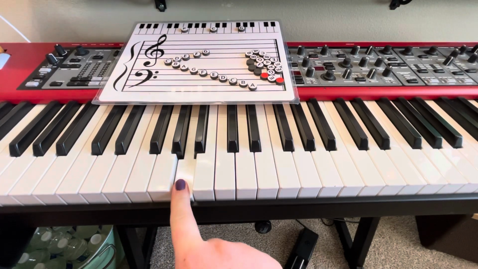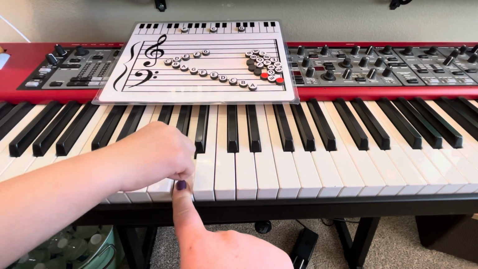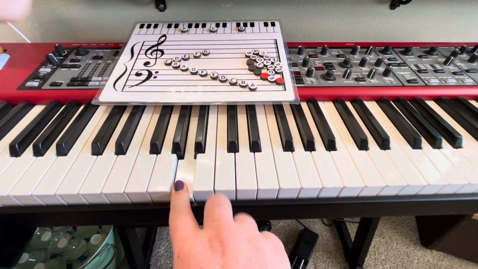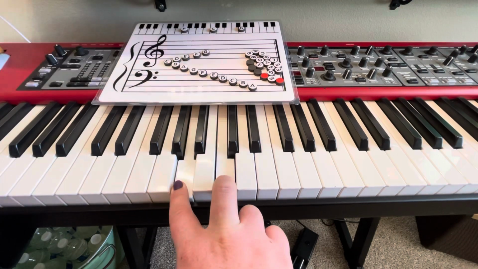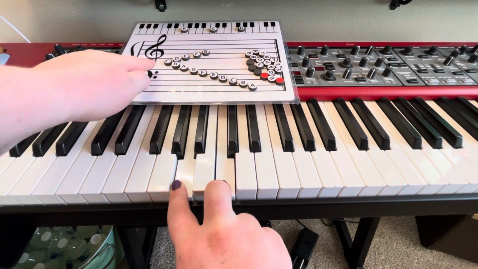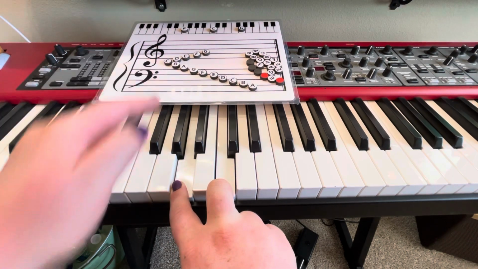A. Can you find where on the line that might be on the staff up here? If this is middle C, look right here. If this is middle C, are we going down or up? Backwards. Okay, so that's middle C. Down. So where is A?